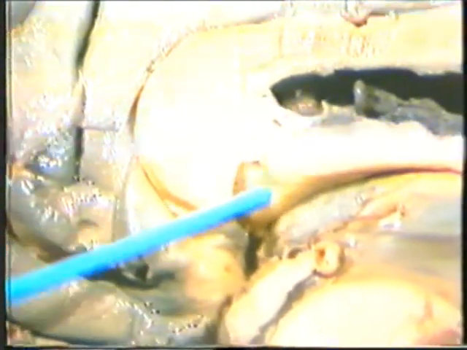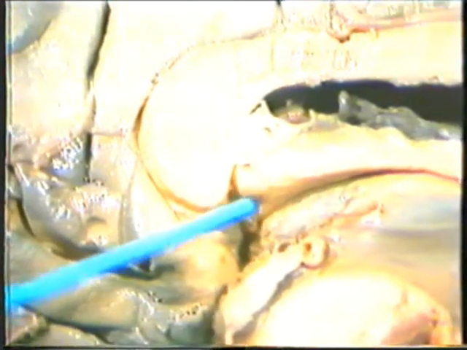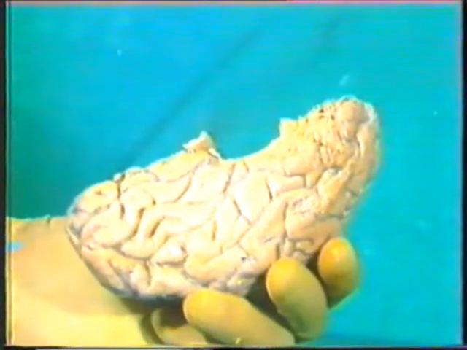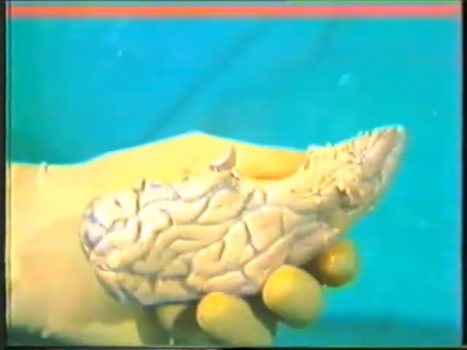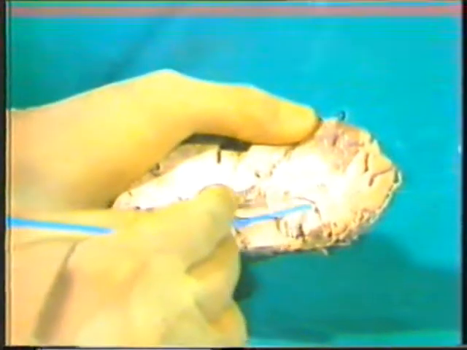This is the posterior end of the cingulate gyrus, which is continuous with the hippocampal gyrus. And this is the body of the fornix just under cover of the splenium. This is the temporal lobe, and this is the inferior horn of the lateral ventricle open.